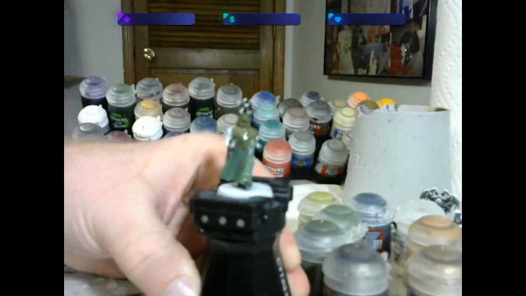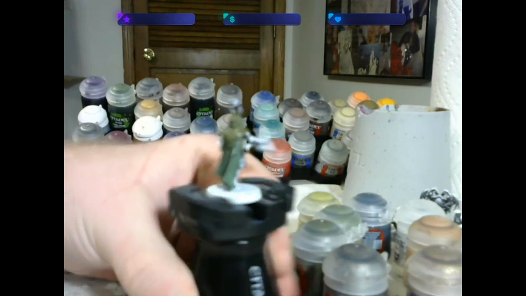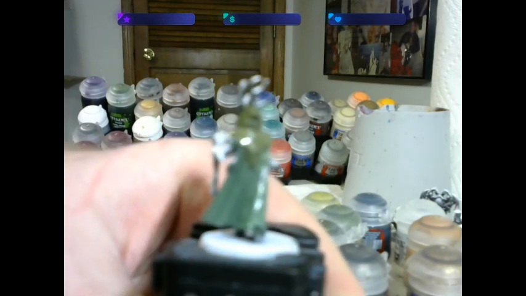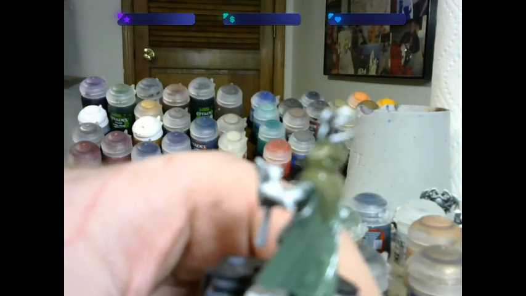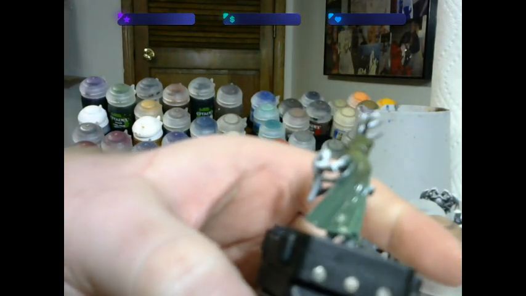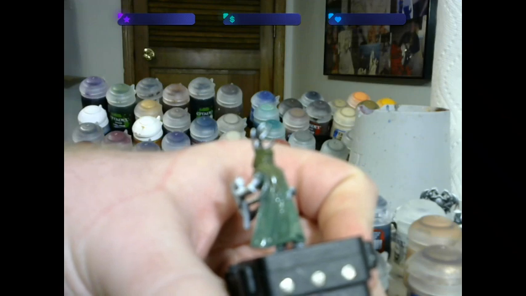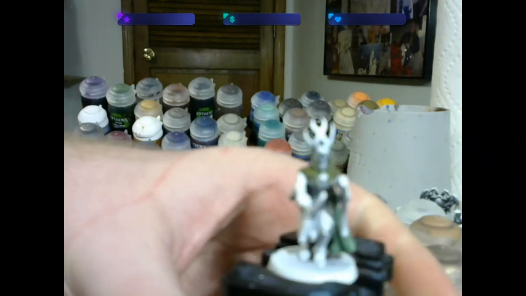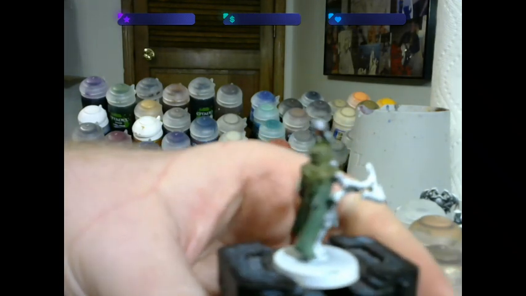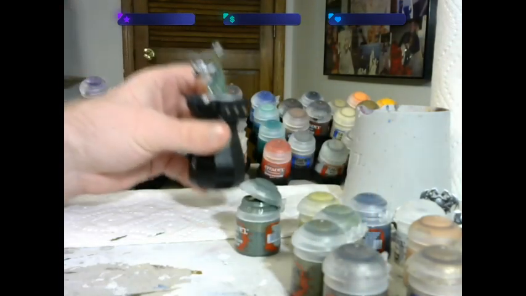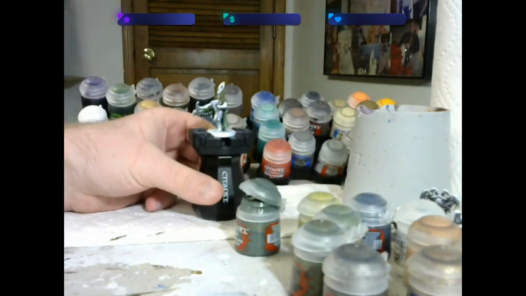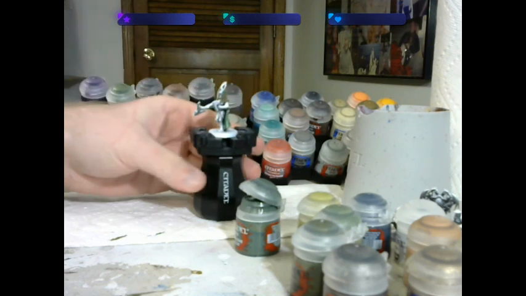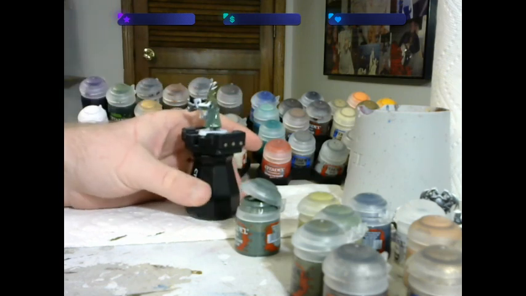I really gotta figure out how to focus that. That's too close, isn't it? Can't really see. That's focus. So this is the focus range, but this is too far away for you guys to really see the detail.